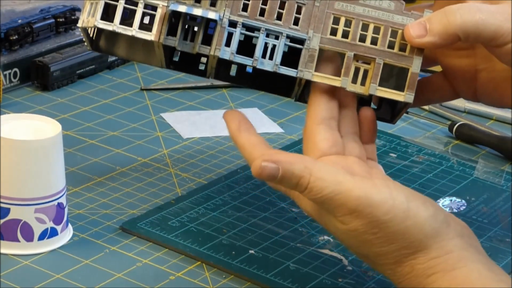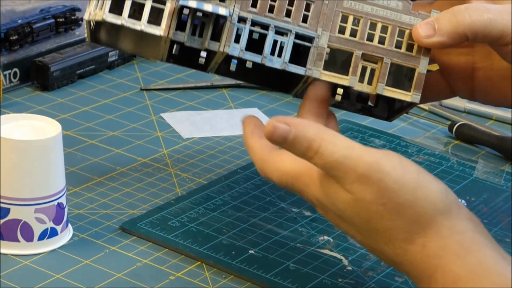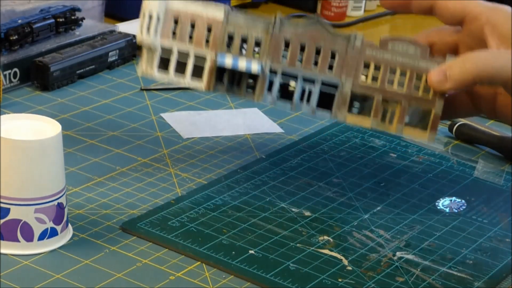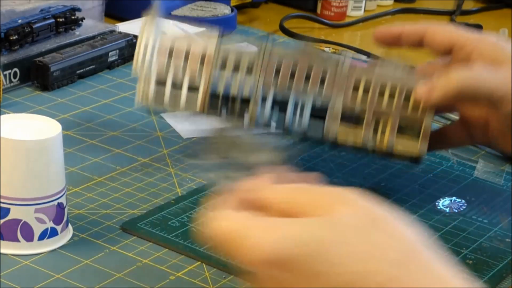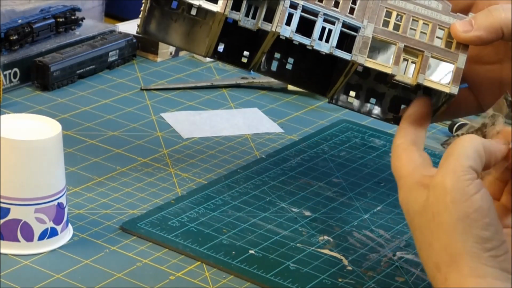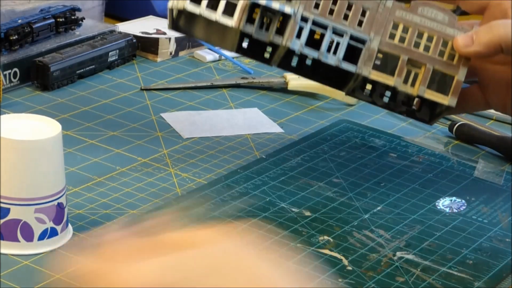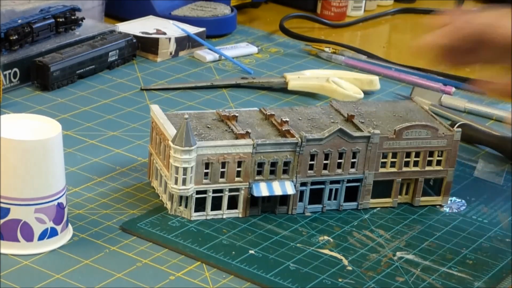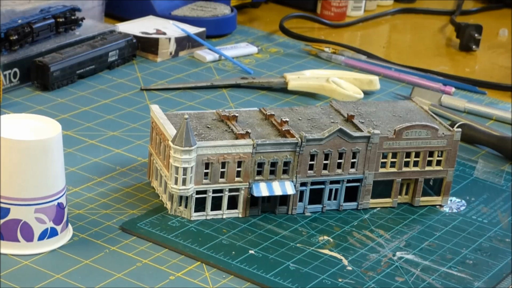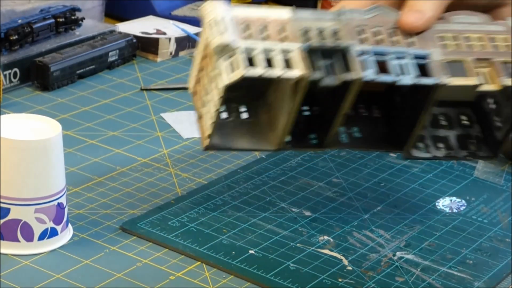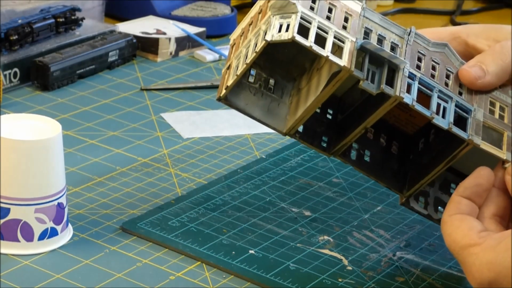Window panes installed. They're very see-through now compared to what was there. You know, you can see clearly through that. This one, not so much. So there's the new windows. Okay, so that's done. So now I'm gonna let that dry for a few minutes.